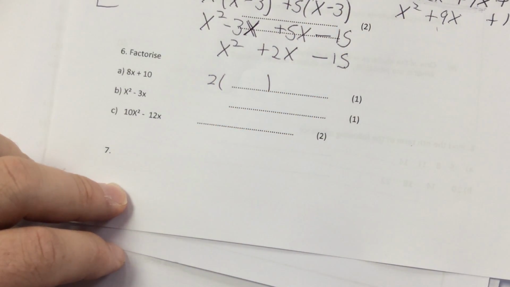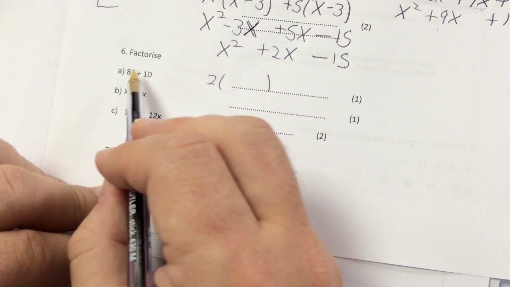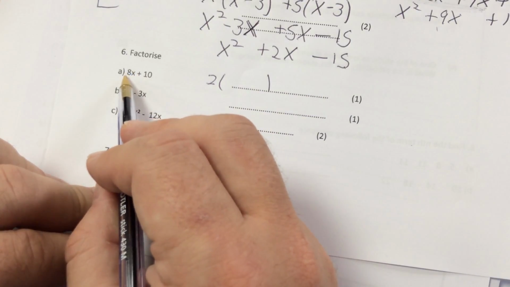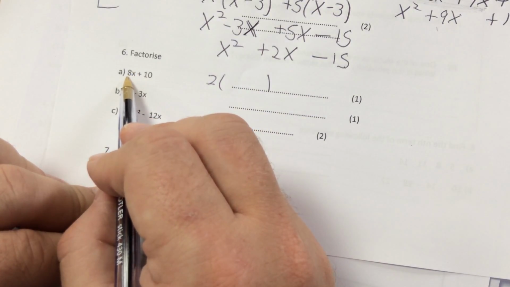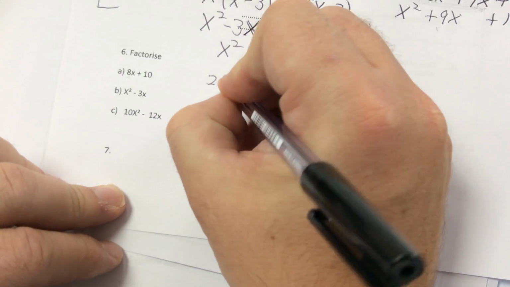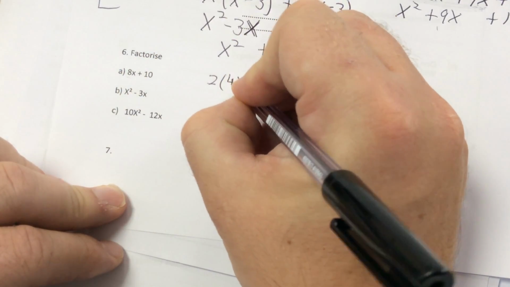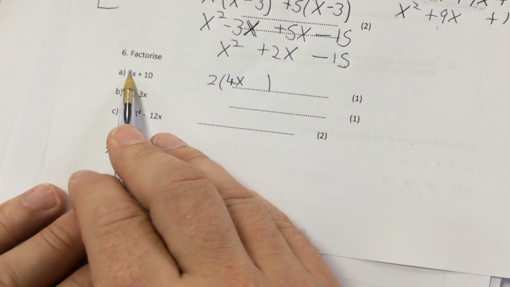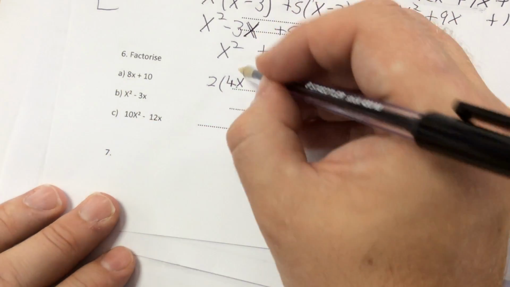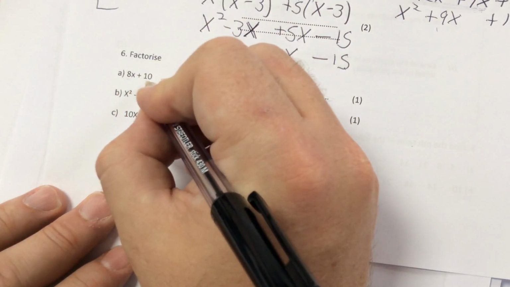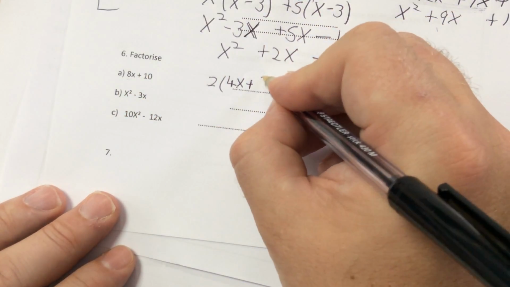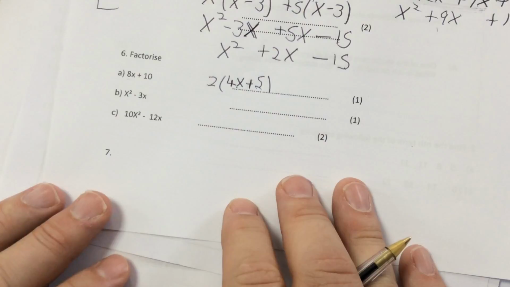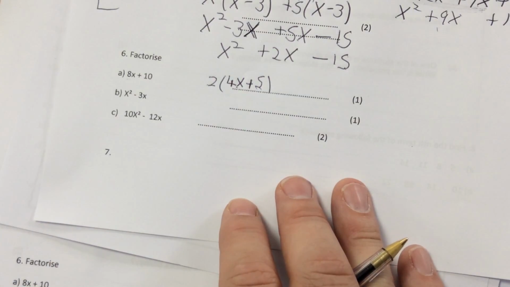And I'm going to be thinking, how many 2's go into 8? So how many 2's go into 8 is 2, 4, 6, 8. So it's 4 of them. And there's also an x before the add sign, so you have to write 4x, because 2 times 4x makes 8x, if you multiply that out. And then it's plus, and then how many 2's in 10? How many 2's in 10? 5, so it becomes 4x plus 5.